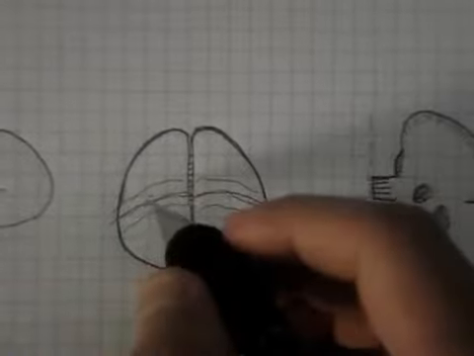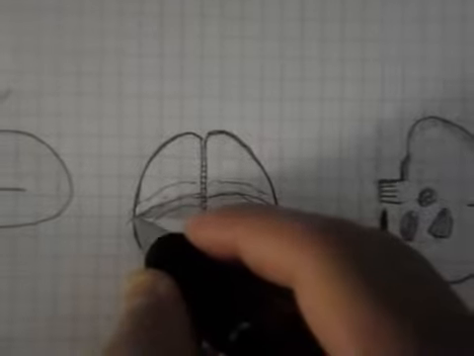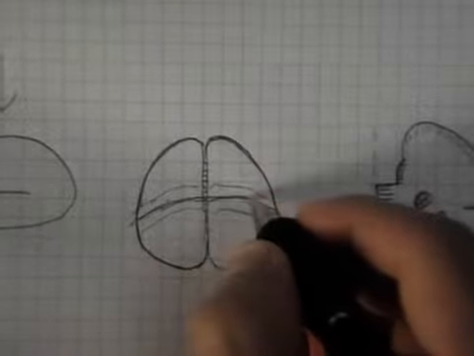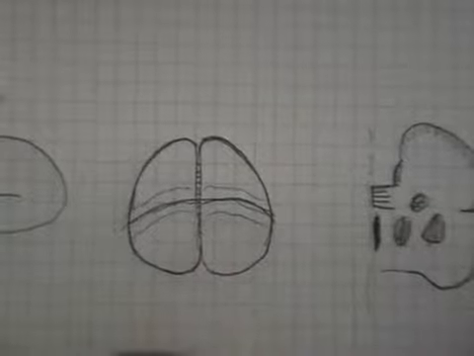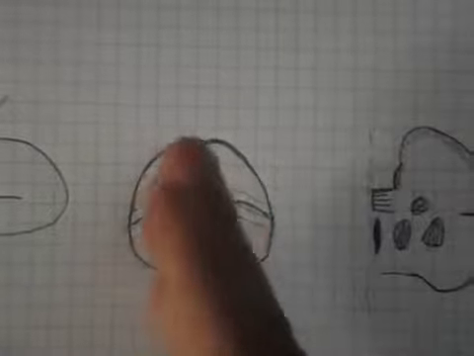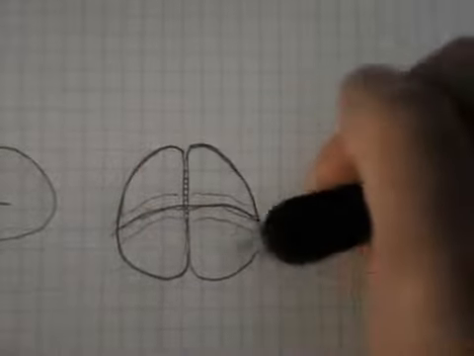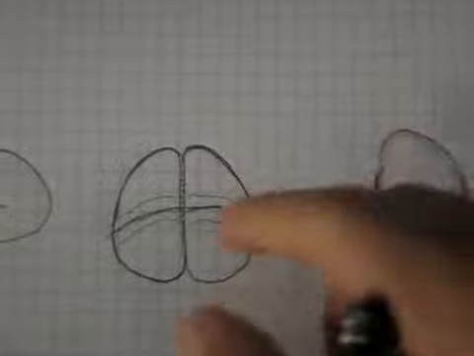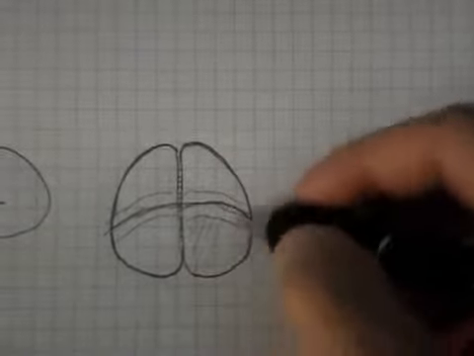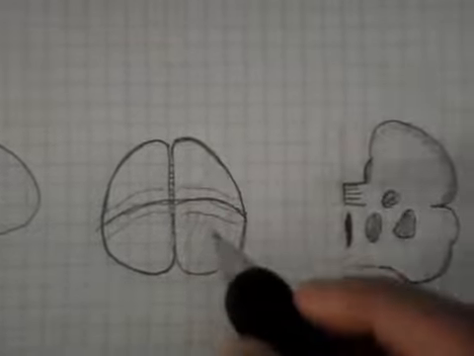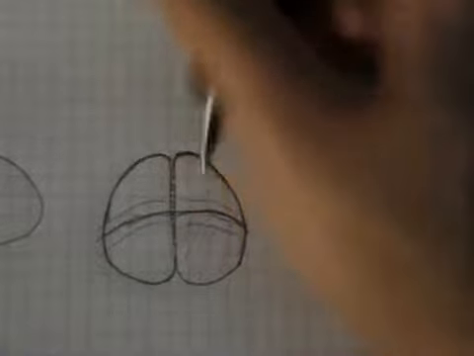Now if we make a coronal section like this, we cut right on the central sulcus. We also cut in half so that we only look at one hemisphere. So basically we're taking this or this, looking at it either here or here.